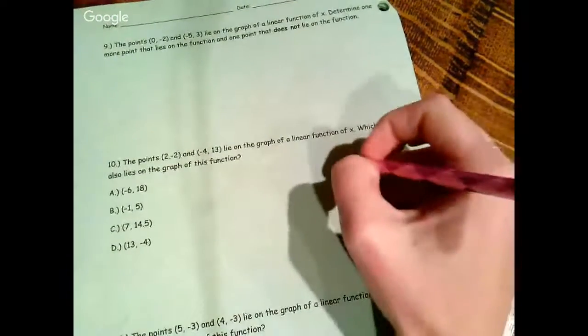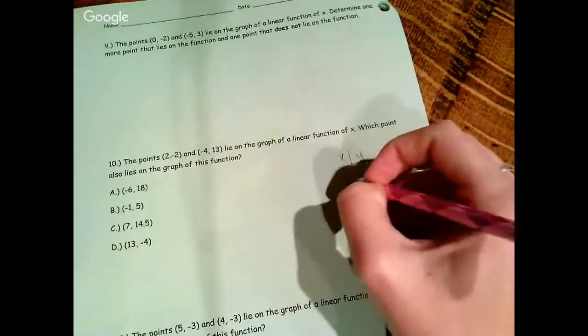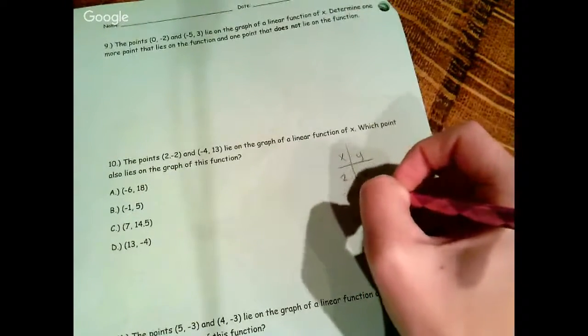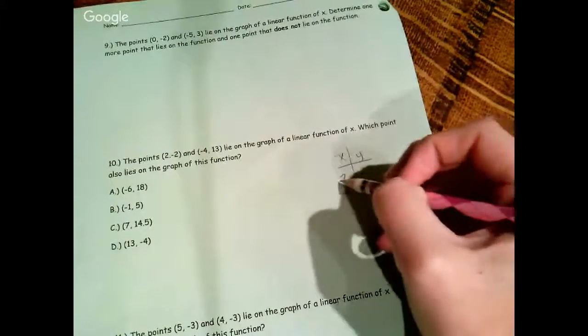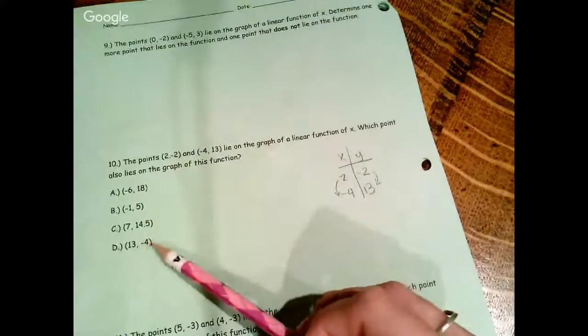All right, welcome back. Let's take a look at 10. So 10 says the points 2, -2, and -4, 13 lie on the graph of a linear function of x. Which point also lies on the graph of this function? So with this, what I would do is find the equation of my line. So I have 2, -2, -4, 13. I'm going to have to do the change in y over the change in x to find my slope. Find my y-intercept. Then when you're done, I would take each of these points and plug them into your function to see if it's true.